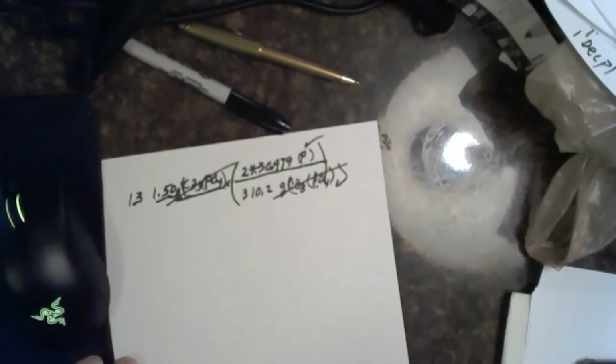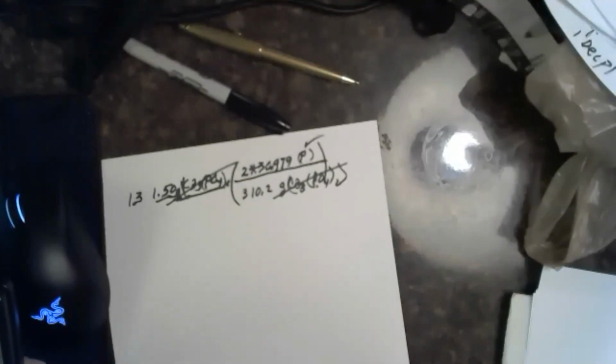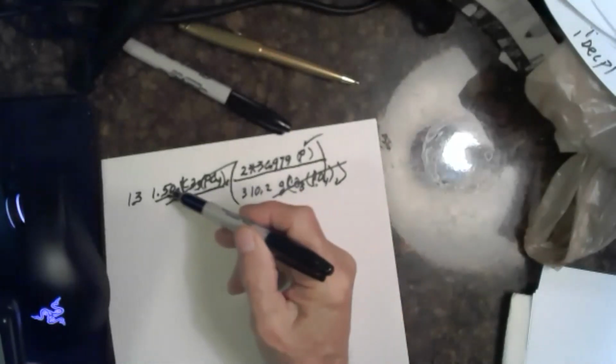When I do the numbers, I got to get the right answer if Dr. Pearson didn't mess up and not put the right answer on the test. That I don't do it on tests, but I have done it on here before. 1.5 times 2 times 30.97 divided by 310.2. Let's see if I've got my numbers entered right.